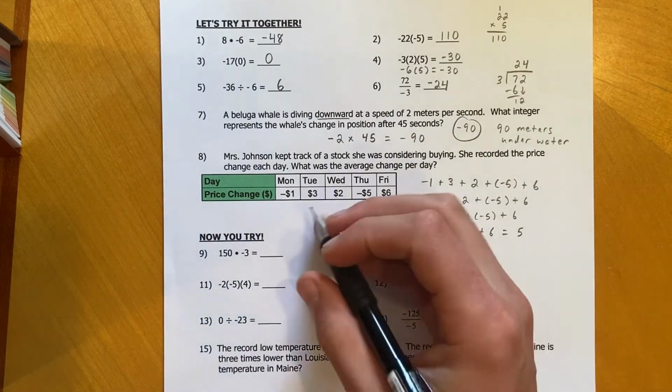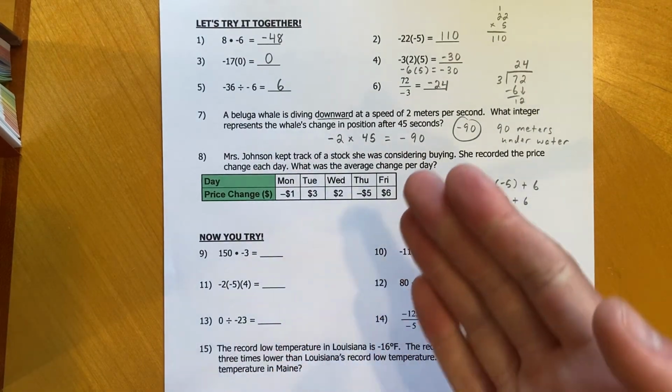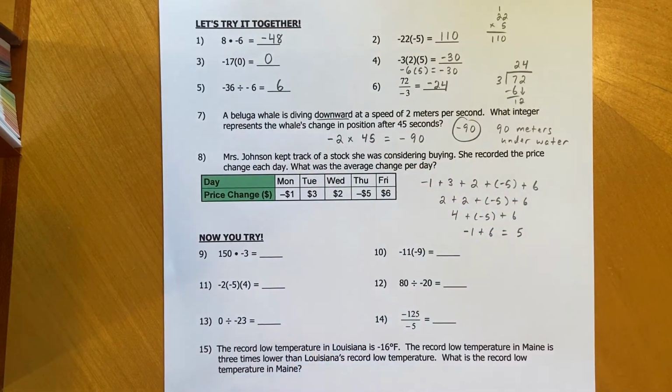Well, how many days are there? 1, 2, 3, 4, 5 in the week. Not in the whole week, but during the work week, if you will. And just a little bit of a piece of information here. The stock market is only open during the weekdays, so it is only open 5 days a week.